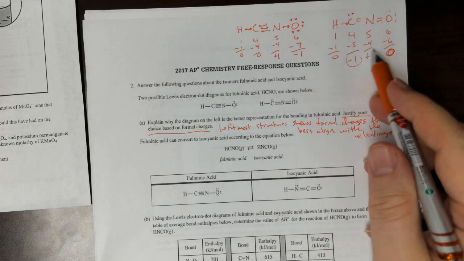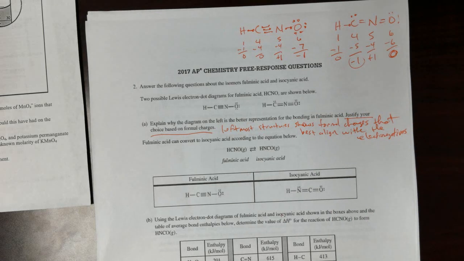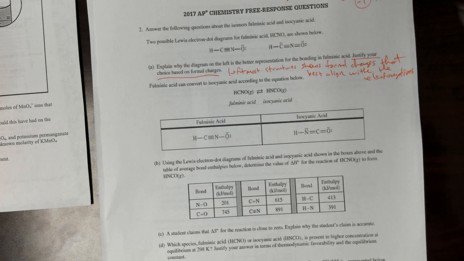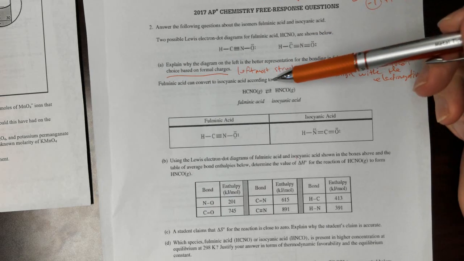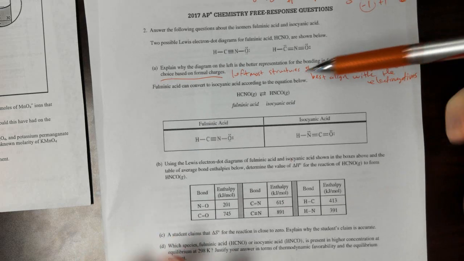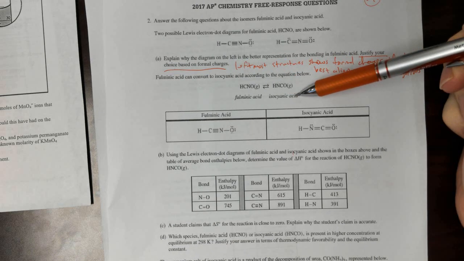And I would of course show the work as part of that. Alright, let's see what we've got here in the next part. Fulminic acid can convert to isocyanic acid according to the equation below. Alright, we've got an equilibrium, fulminic and isocyanic.